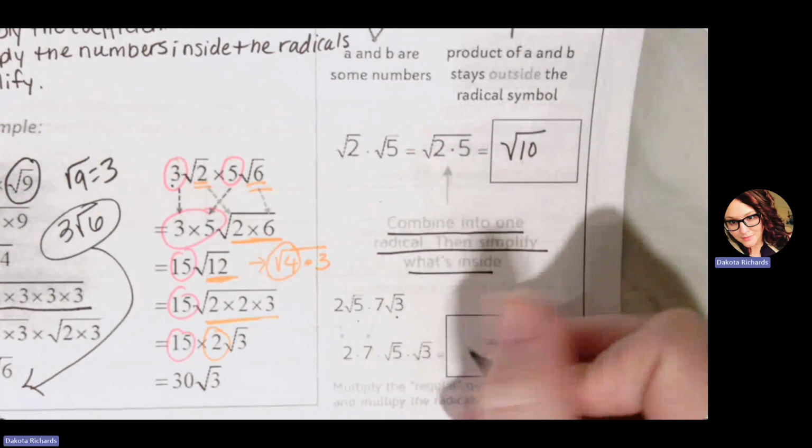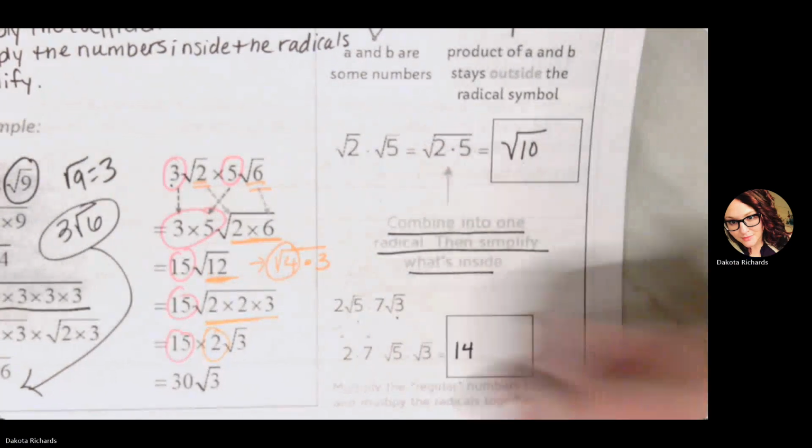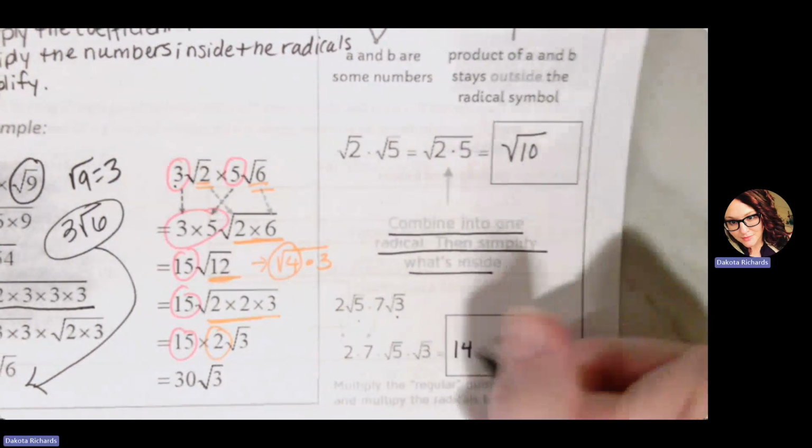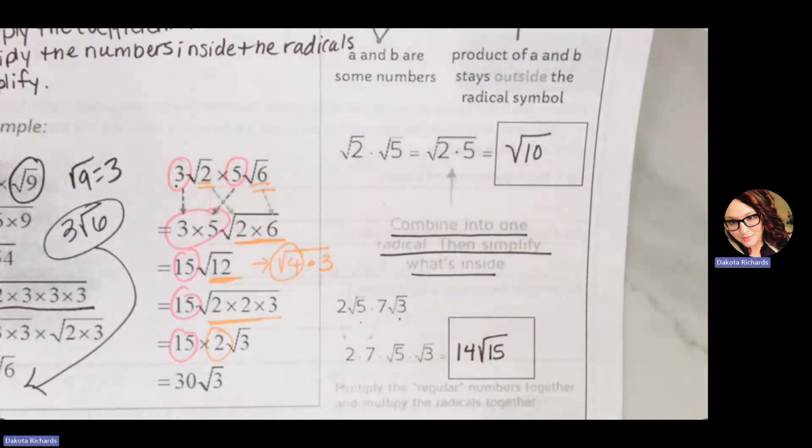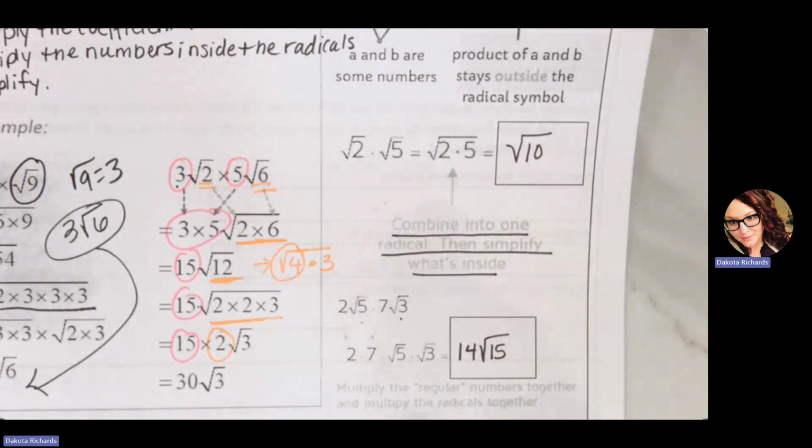So 2 times 7 is going to give you 14. 5 times 3 is 15. So that's square root 15. So 14 square root 15. And then this says multiply the regular numbers together and multiply the radicals together. So again, inside with inside, outside with outside.